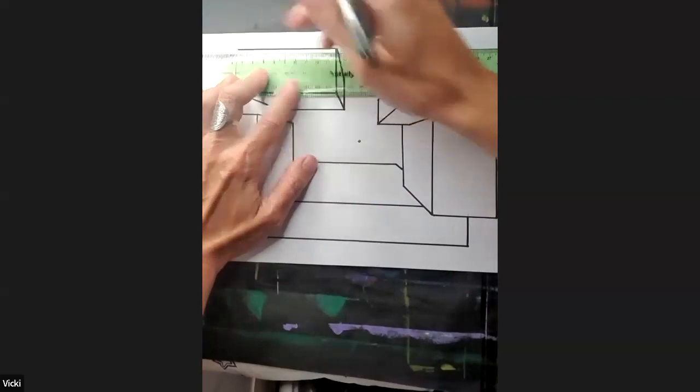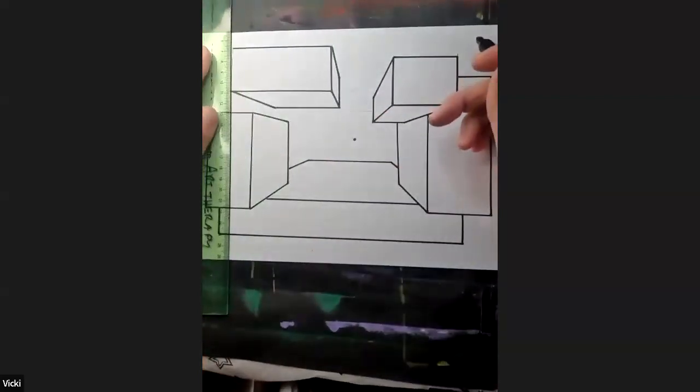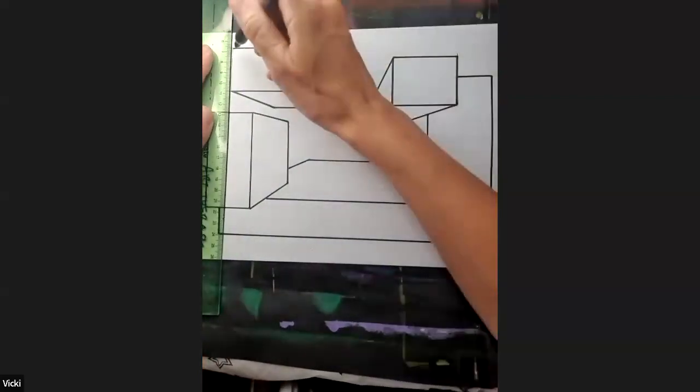Now, who remembers our activities that we did for texture? Who remembers those activities that we did for texture? Teacher, can you wait for me, please? Yes, of course. I will wait.